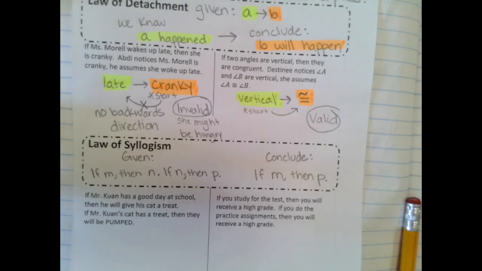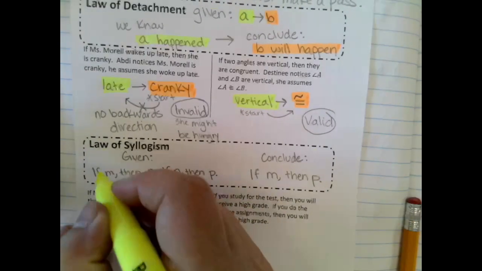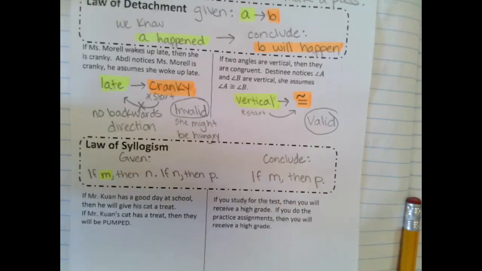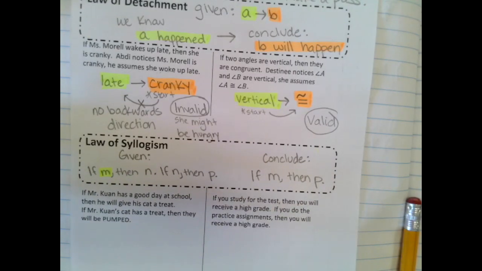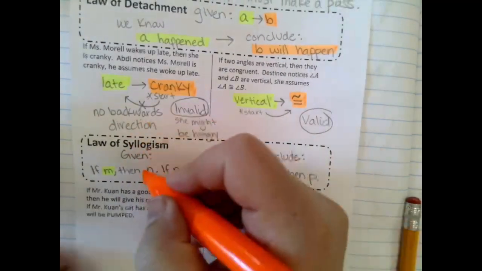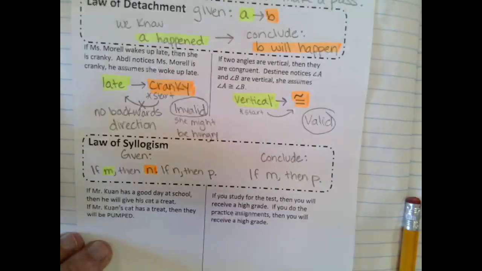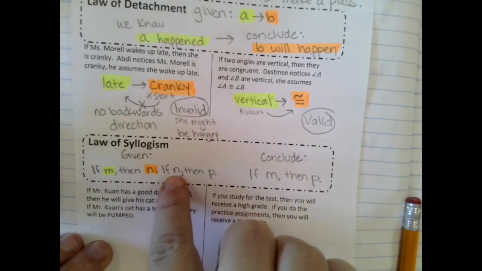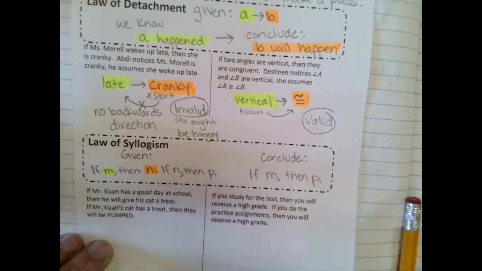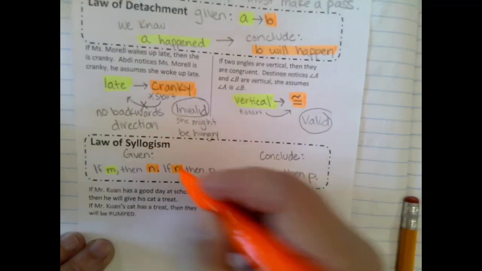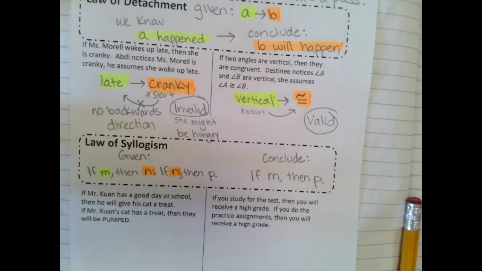So if you want to color code this, you can. I'm going to do M in yellow. I'm going to do N in orange. So M, then N. But now here it picks up at N again, so I want that same color. So if you're using different colors here, use orange again, or the same color for N in both spots.